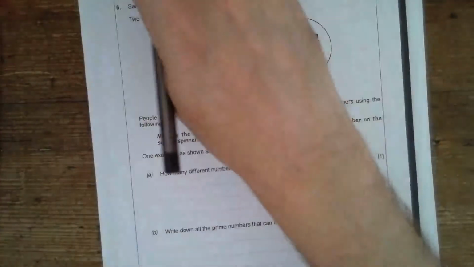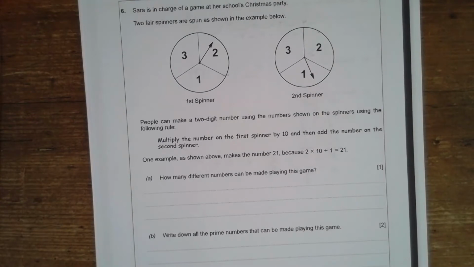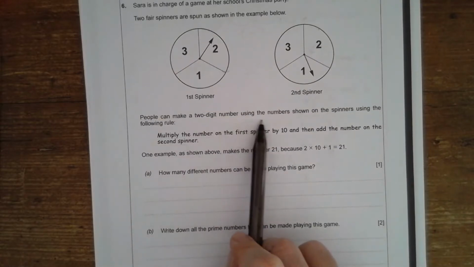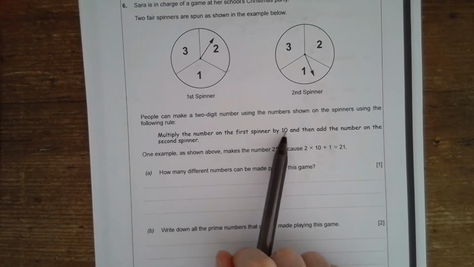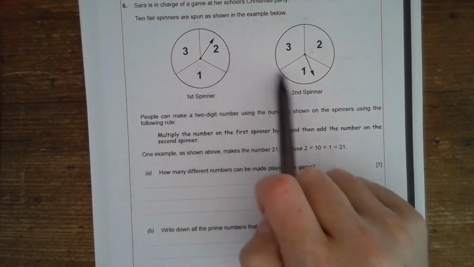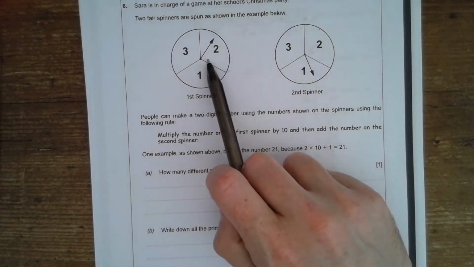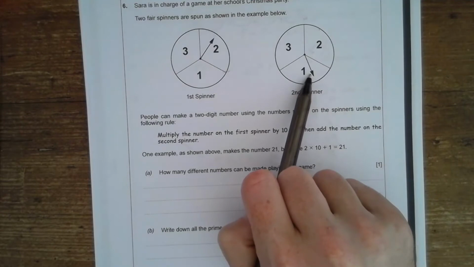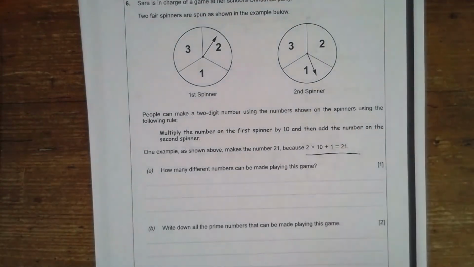Okay, then question number 8. It says Sarah is in charge of a game at her school's Christmas party. The two fair spinners are spun as shown in the examples below. People can make a 2-digit number by using the numbers shown on the spinners using the following rule. Multiply the first number by 10 and then add on the number on the second spinner. So for instance, if we were to use the numbers spun here, the first spinner has landed on 2. We'd do 2 times 10, which is 20, and then we'd add this number on here. 1, 20 add 1 is 21. That's how they got that number there.